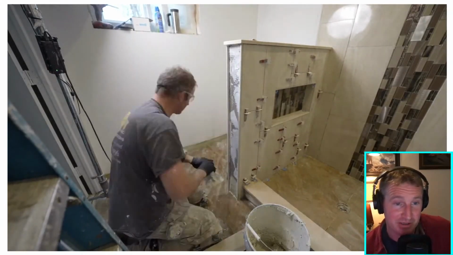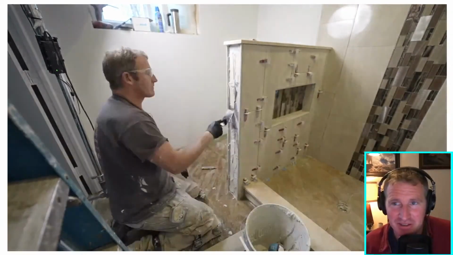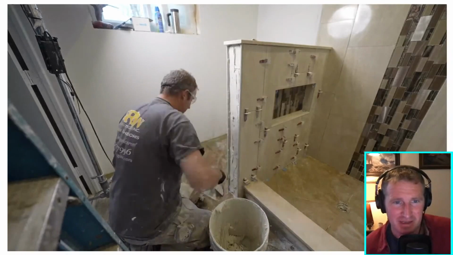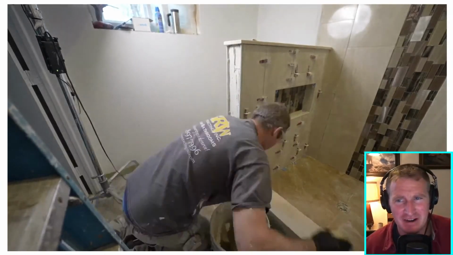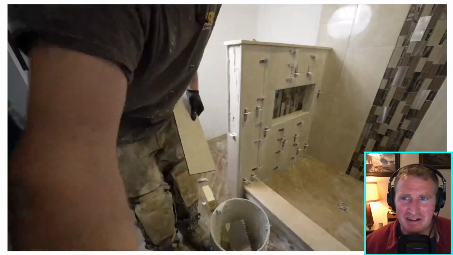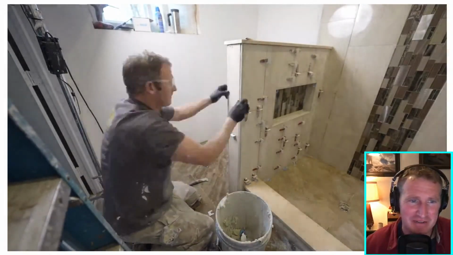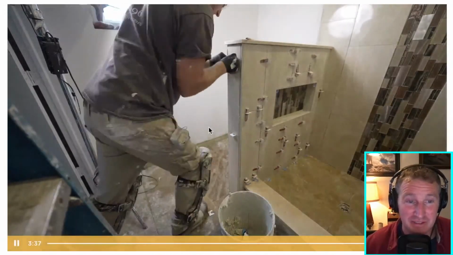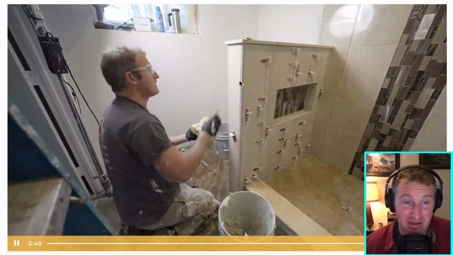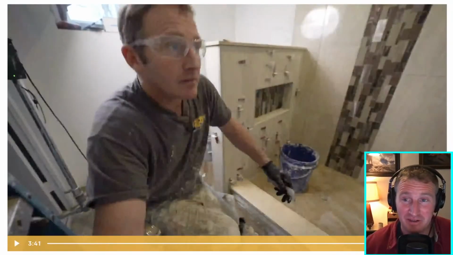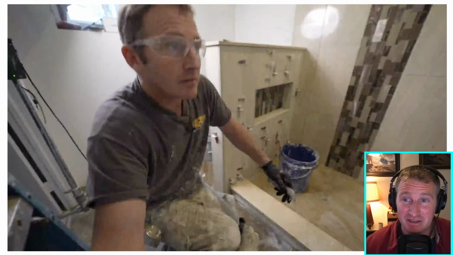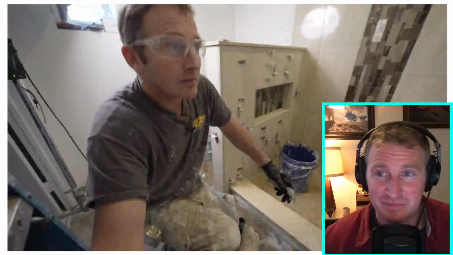So that's a nice simple way to go about installing the niche. Really nice clean looks with that metal edging, and you'll find these days it's hard to find edging. A lot of the tiles that are made out there now don't even have any edging for it at all. But these Schluter edgings have really come a long way. They have a lot of different flavors of colors to match your tile, which is really awesome.